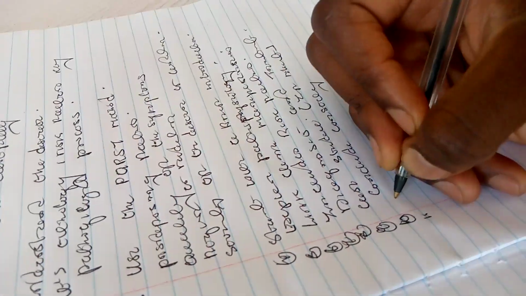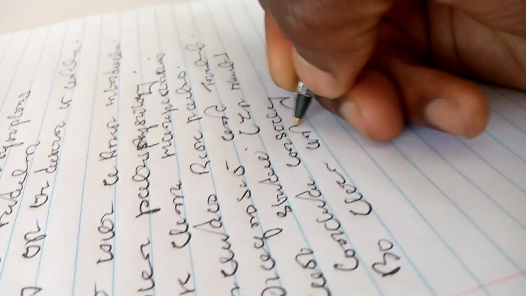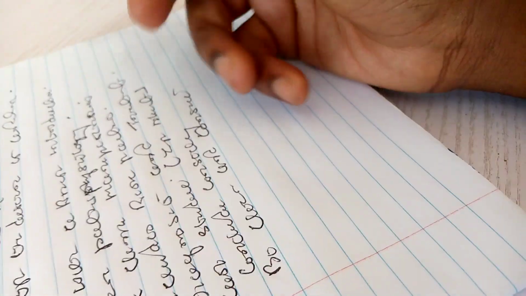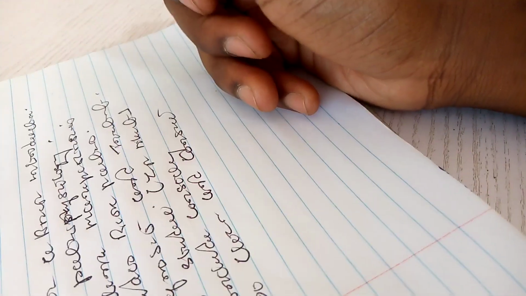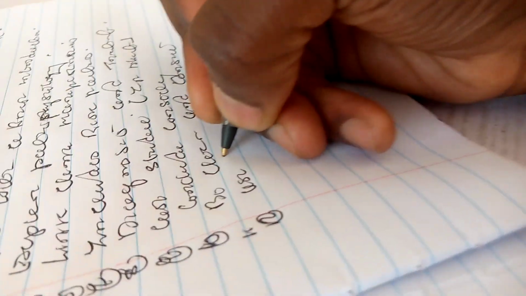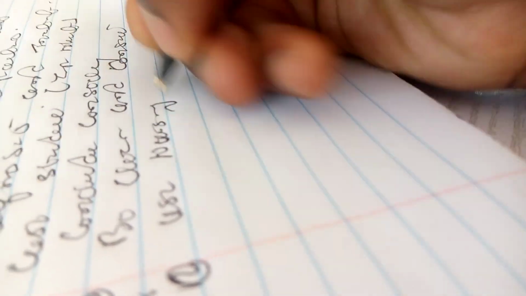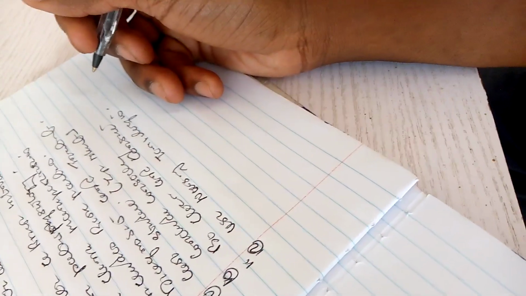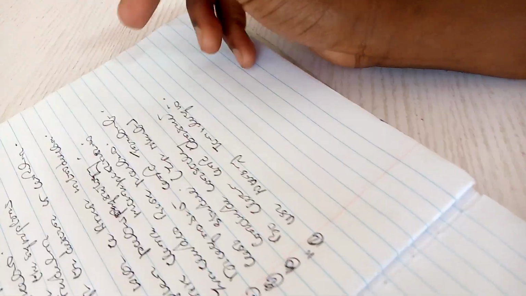Then number 11, be clear and concise. Avoid unnecessary details and focus on the most important aspects of the pathophysiology. Use clear and simple language. Then we have the 12th one, which is use nursing terminologies. Incorporate nursing specific terminology and concepts such as nursing process, assessments, intervention, and evaluation.